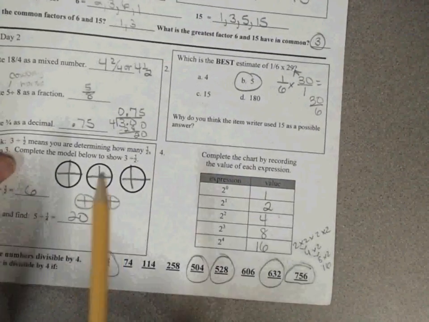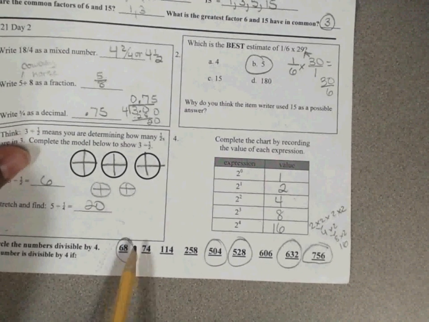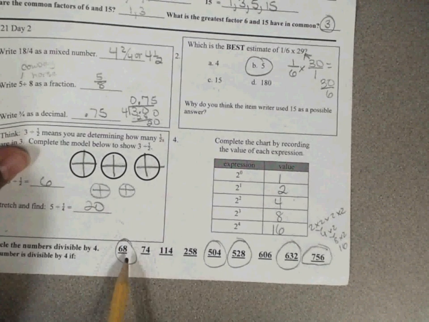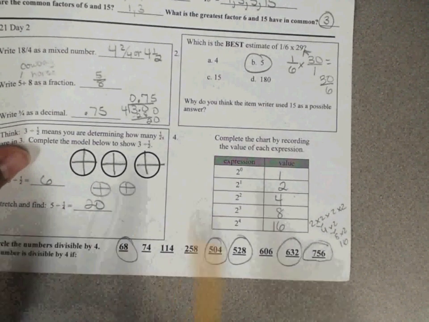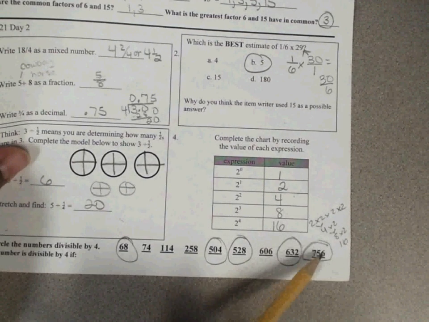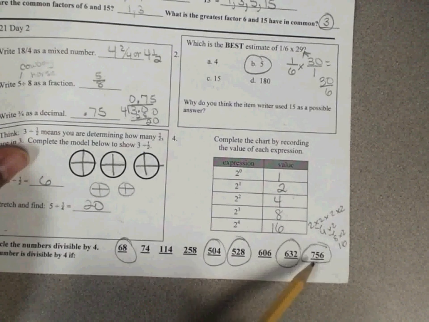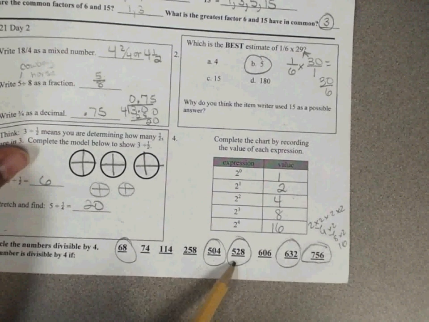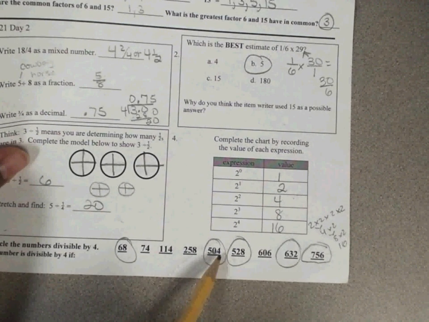Divisibility rule for 4. Remember, the last two digits have to be divisible by 4. I can divide 64 by 4 without any remainders. I can do the same for 504, 528, 632, and 756, because 04 is divisible, 28 is divisible, 32 is divisible, and 56 are also divisible by 4.